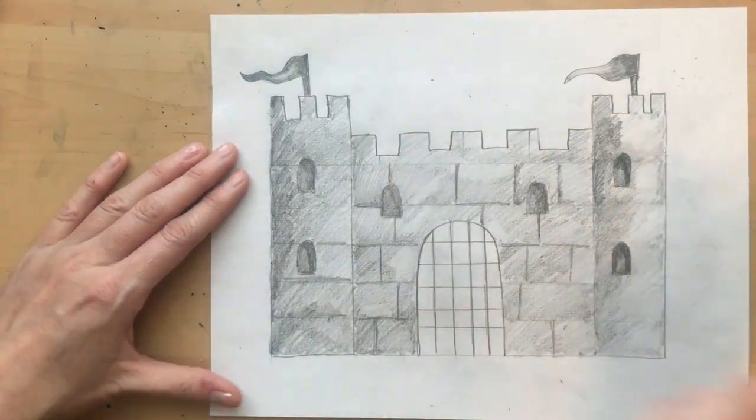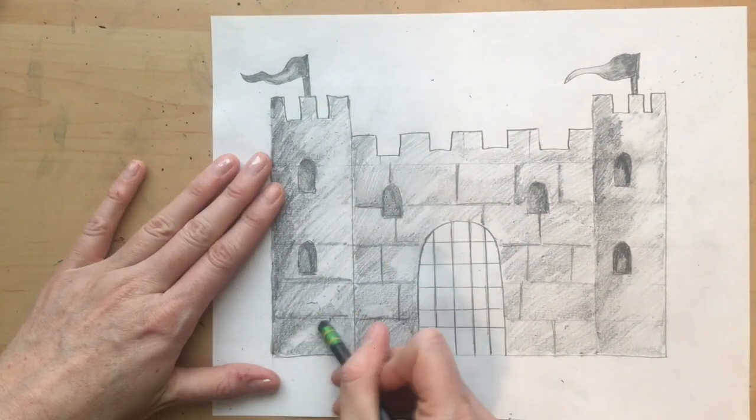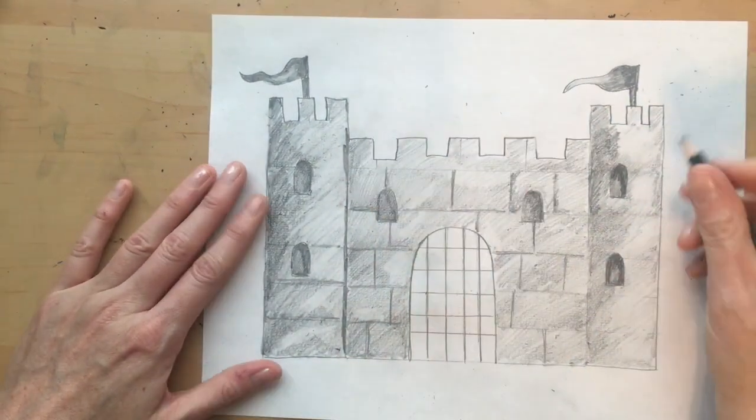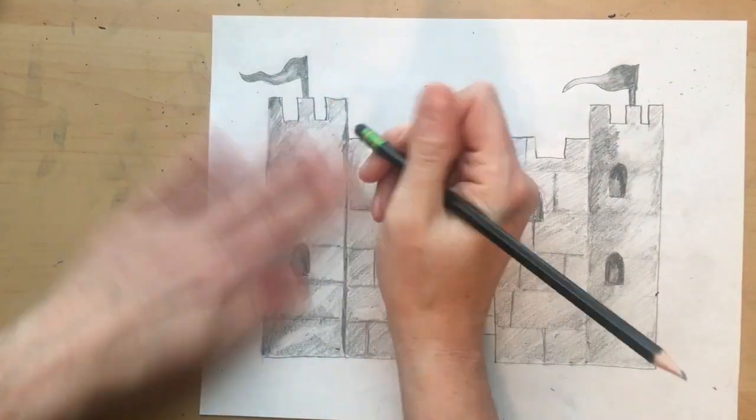Once you're done shading your castle, you can add details like a moat, a sky, or castle characters.